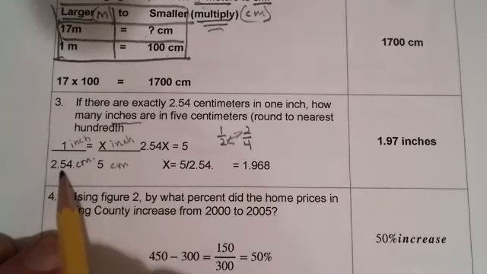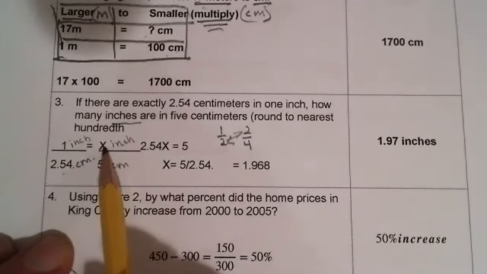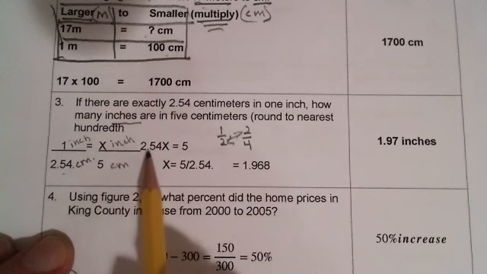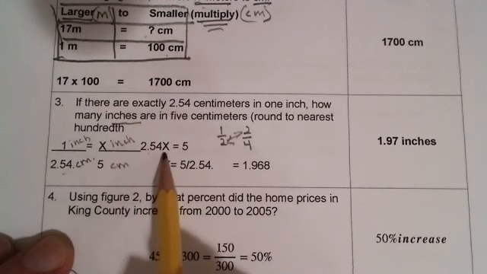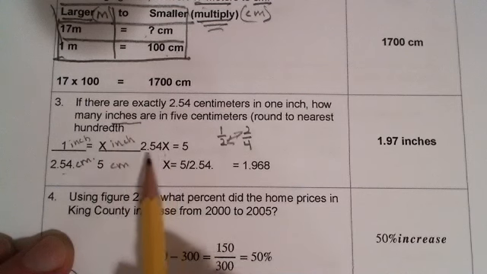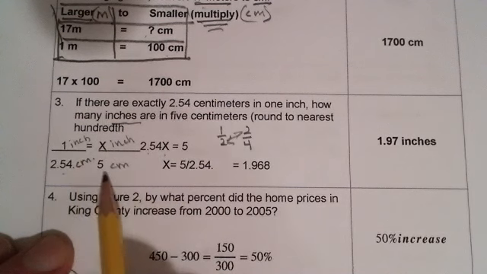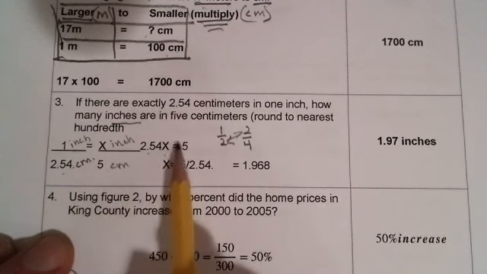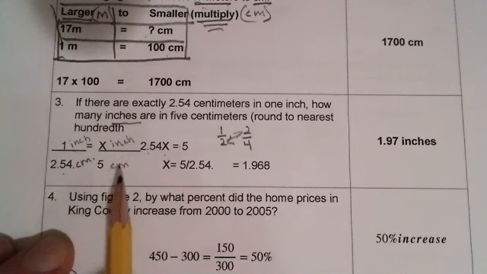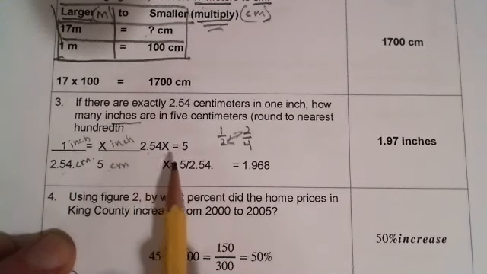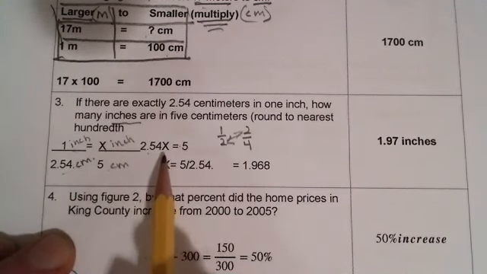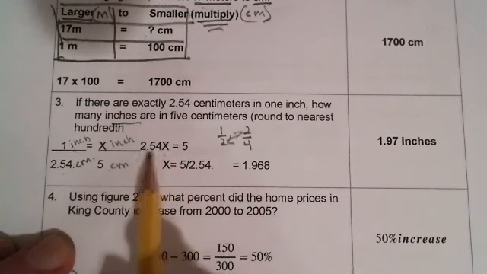So if I cross multiply, 2.54 times x equals 1 times 5, which is 5. Now, in a very basic algebra class, a few of you may recognize how to do this. If I want to get x by itself, and it's multiplied by something, I divide both sides by 2.54.